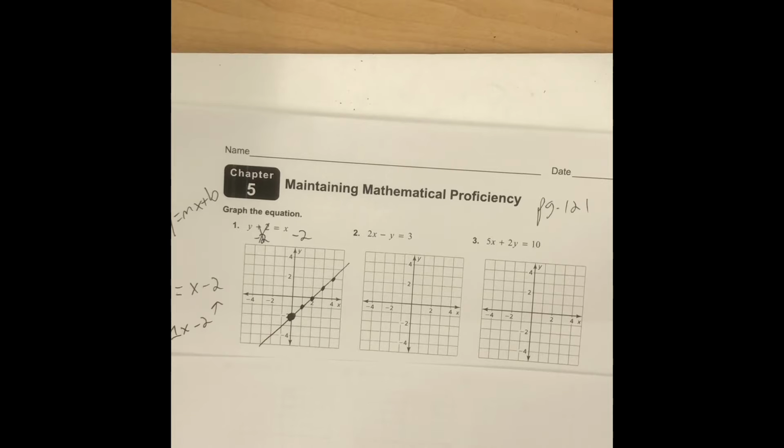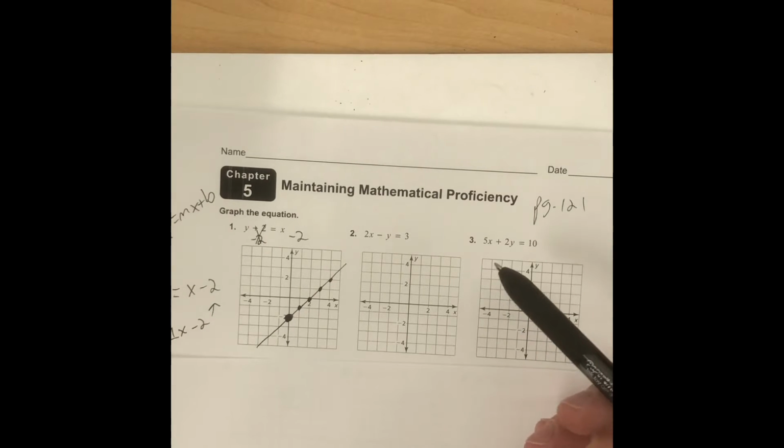ready to go. Because if you cannot graph, it's going to be a hard chapter. I'll say it straight up, if you can't do what I just did, it's going to be a hard chapter. And I'm not being negative or anything about it. I'm just telling you. So, okay. All right, 2x minus y equals 3.